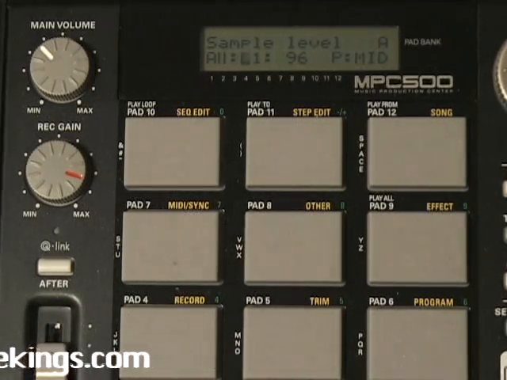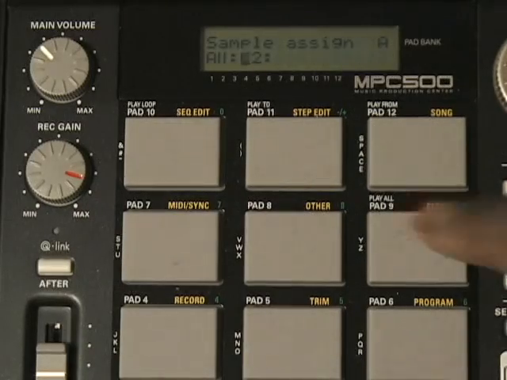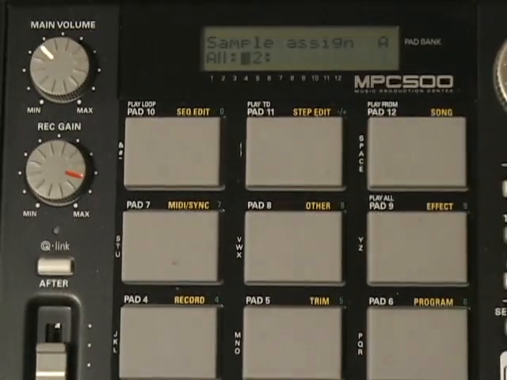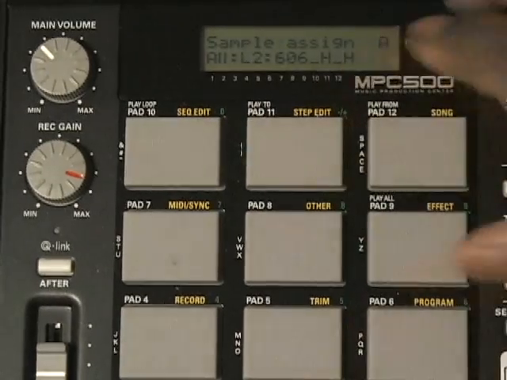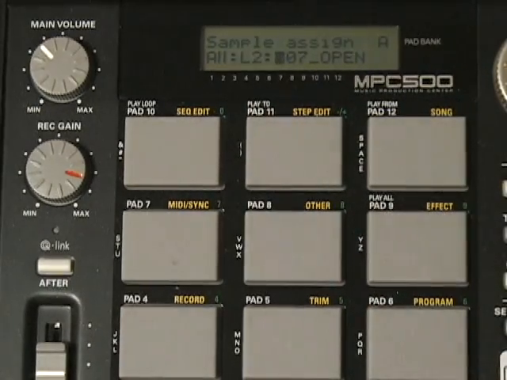I can go to sample, go down one step, and here I can make the layer. Here's layer 2. Now that's layer 1. I can make layer 2 something else. Let's make it a, see that, add something else to that.